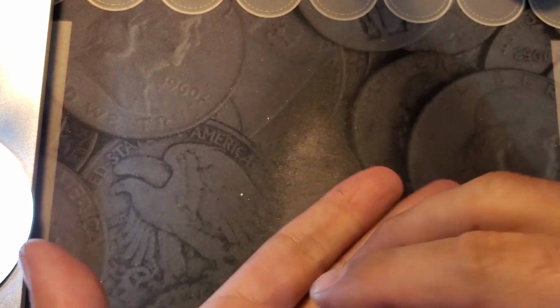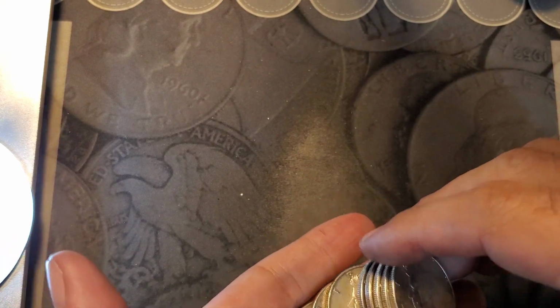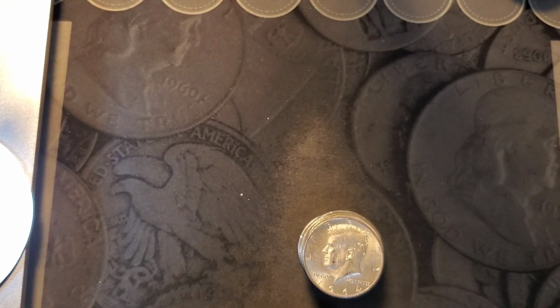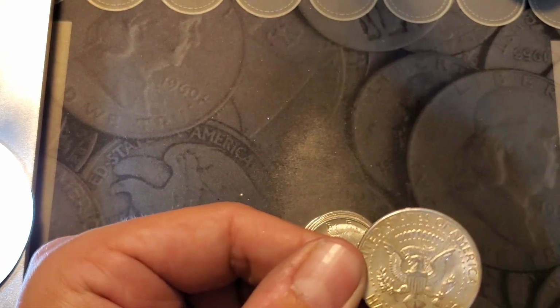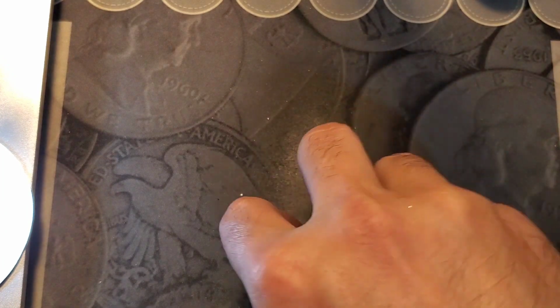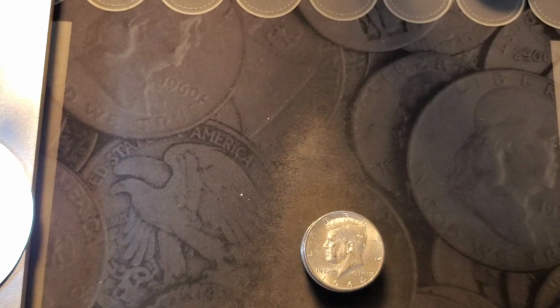I have high hopes. 1, 2, 3, 4, 5, 6, 7, 8, 9, 10. So out of 10, and actually this one was a filly. It just had a little bit of dirt right there. I thought was the mint mark. So out of 10, let's see what we can get out of it.